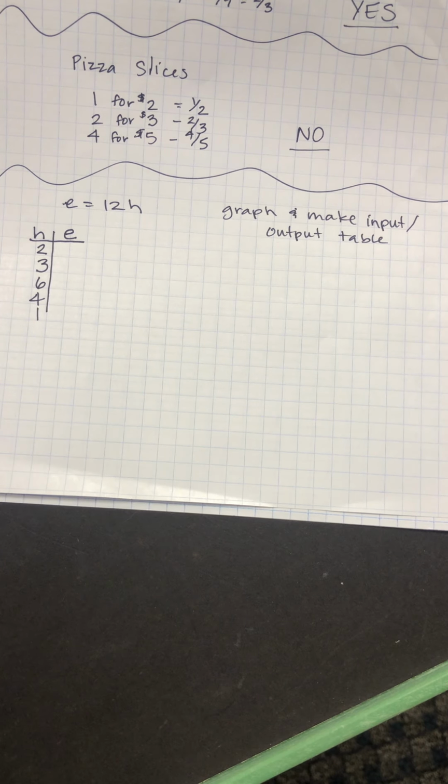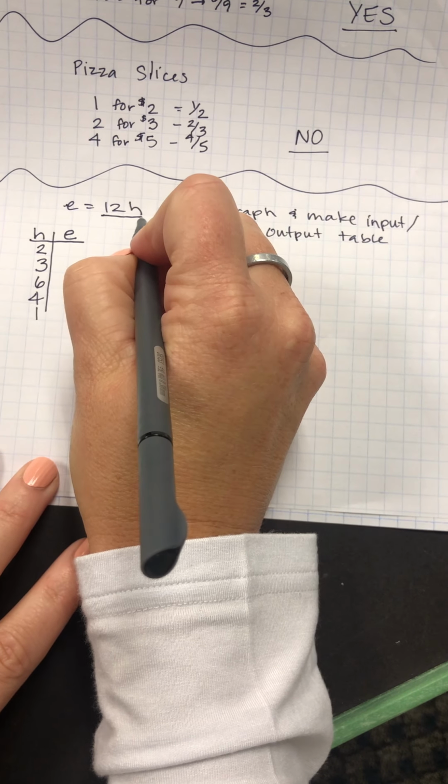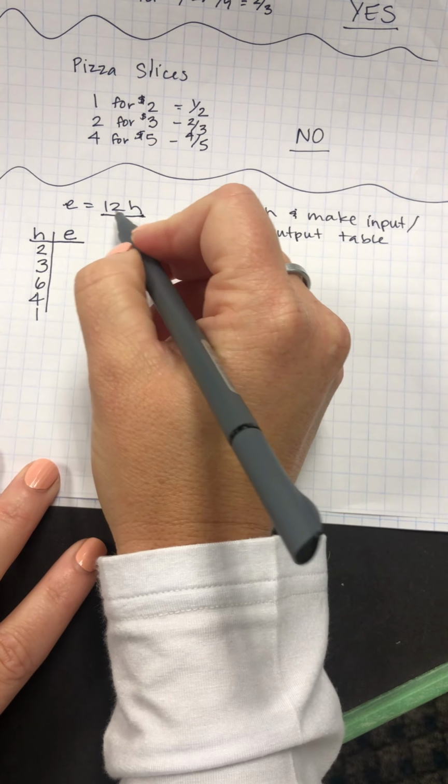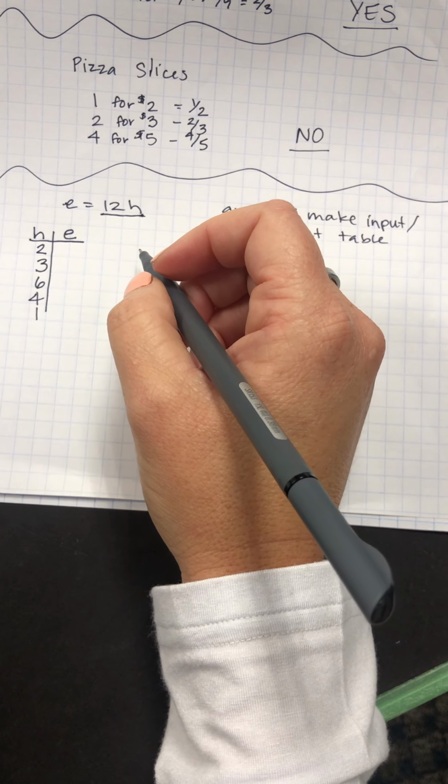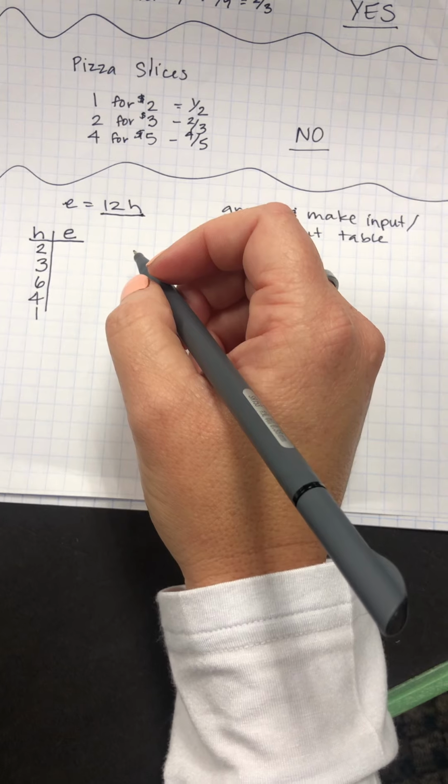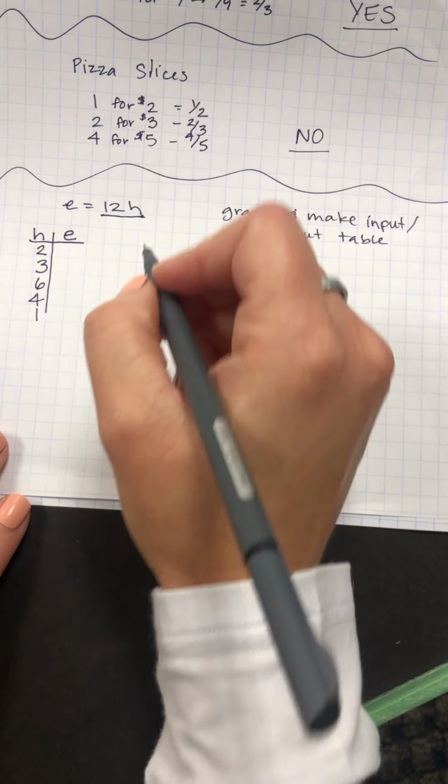So we need to do our outputs. All of these we're going to be multiplying by 12. That's the math. That's the relationship. That's the proportional relationship. So that's why we didn't want 36, right? That's why we chose small numbers.